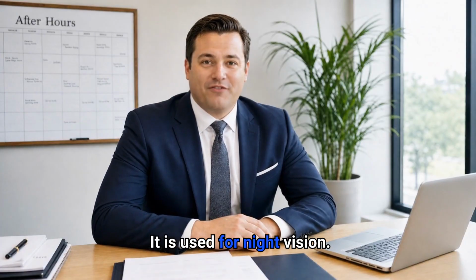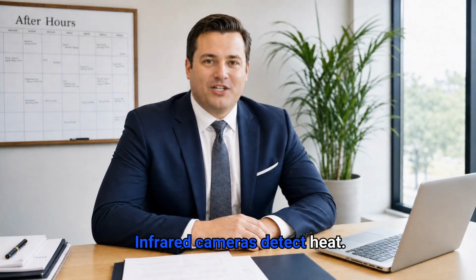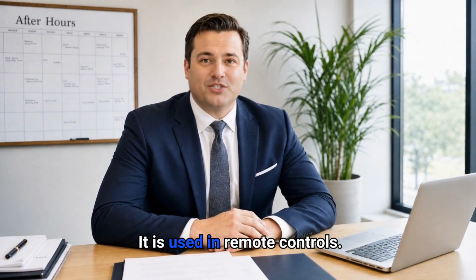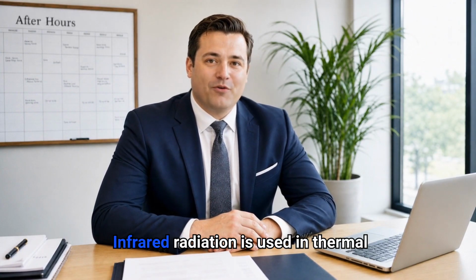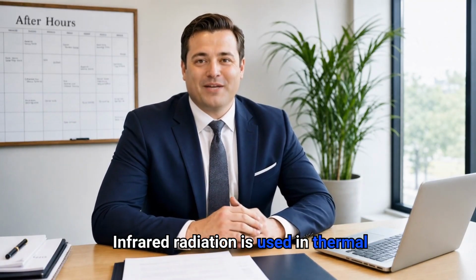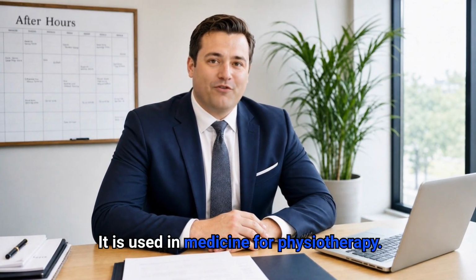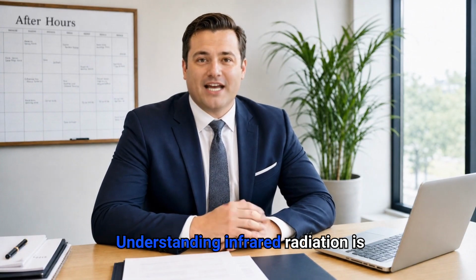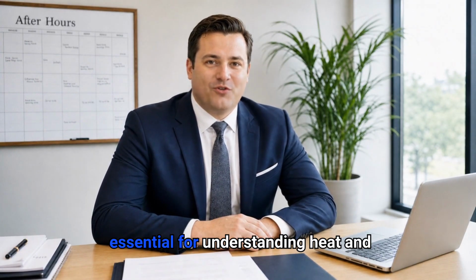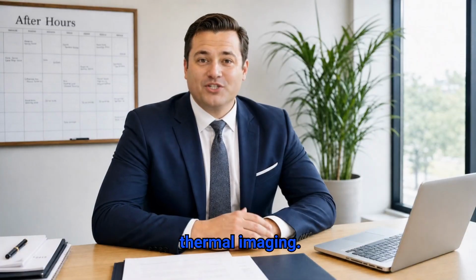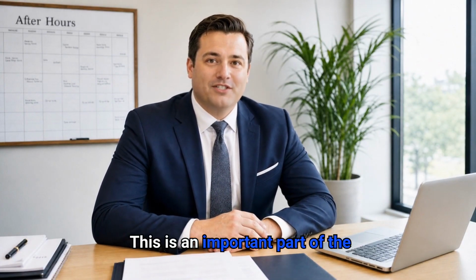It is used for night vision. Infrared cameras detect heat. It is used in remote controls. Infrared radiation is used in thermal imaging. It is used in medicine for physiotherapy. Understanding infrared radiation is essential for understanding heat and thermal imaging. This is an important part of the spectrum.